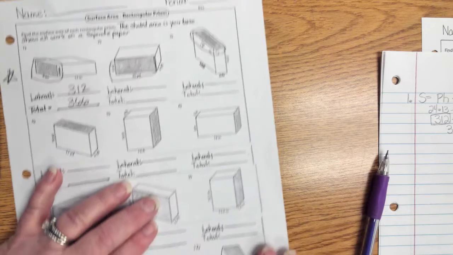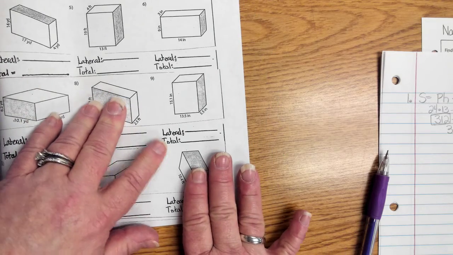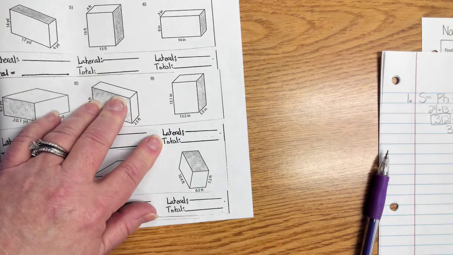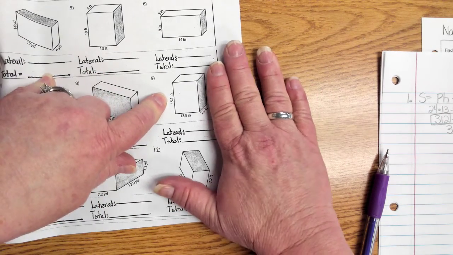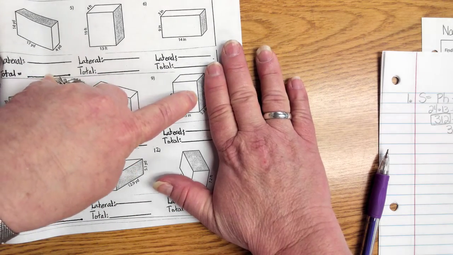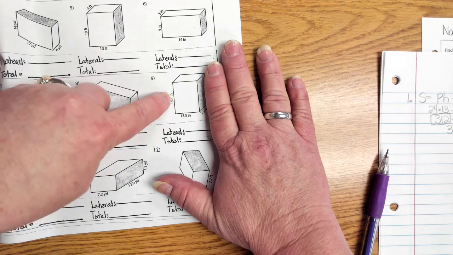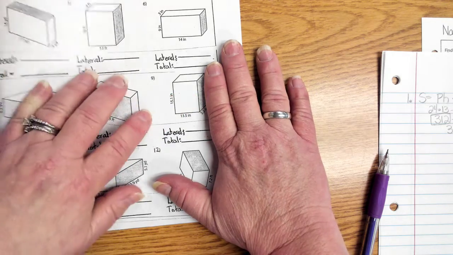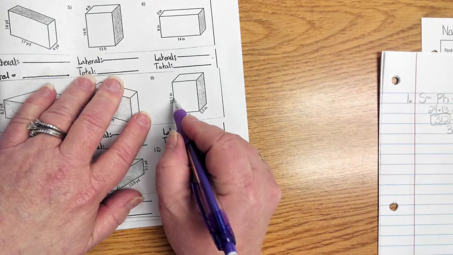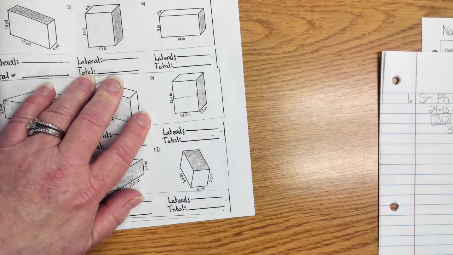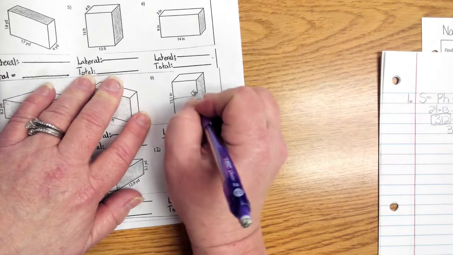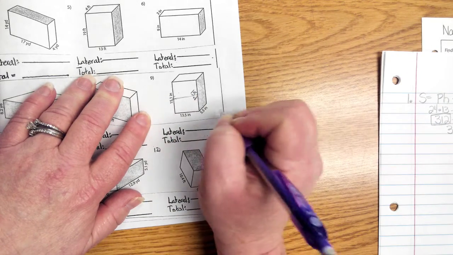People are struggling with number 9. They keep wanting to use 13.5. But if you cover this up, what goes on this side of your square or your rectangle? 15. So if you kind of go across from it, you would notice that 15 is going to have to go on this side of your base, 15.1.